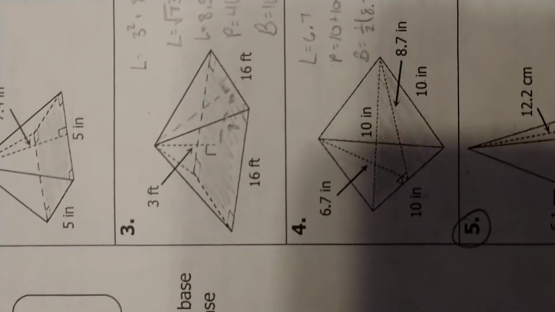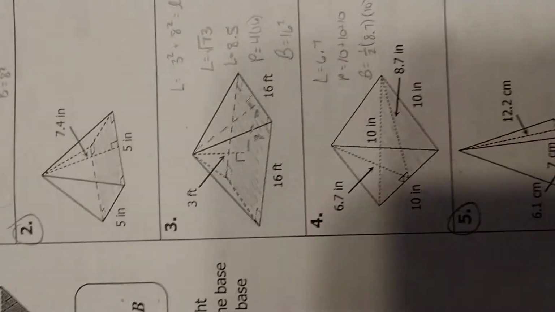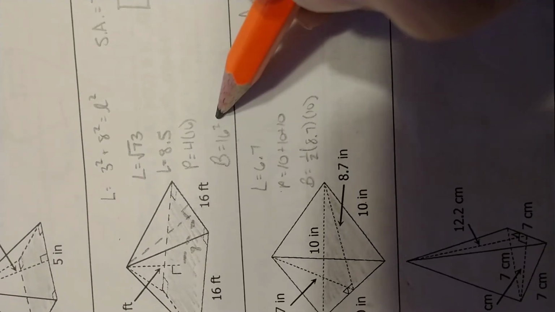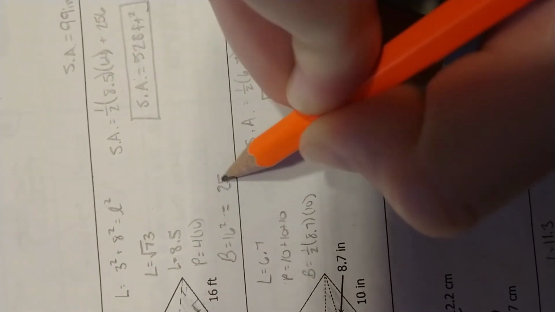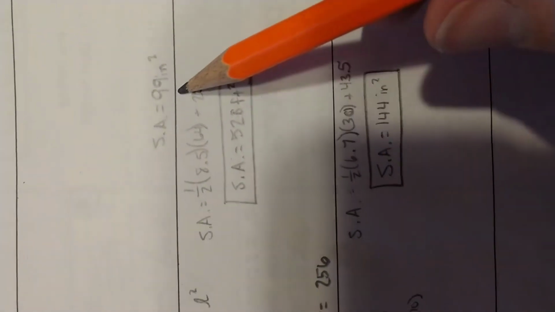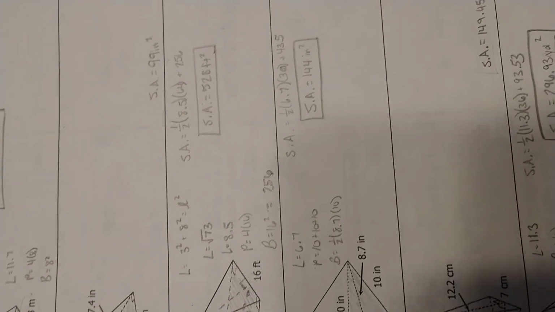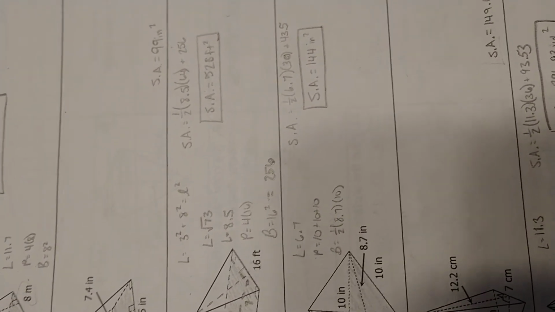Your base shape, again, is a square. And area of a square is side squared. So our base area is 256. We plug that value in and we get a total of 528 feet squared. So the square pyramids are probably your most simple ones.